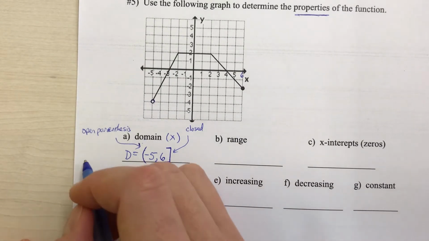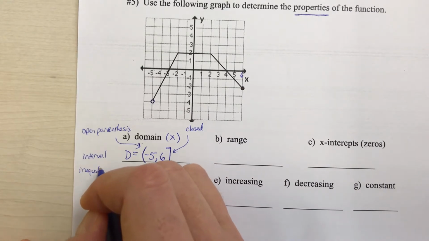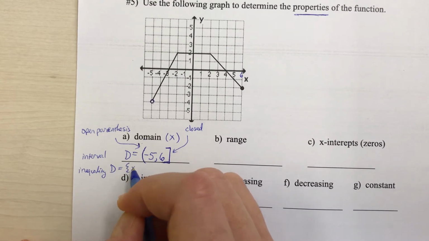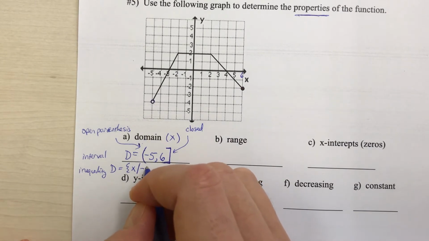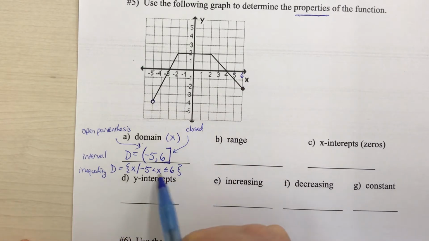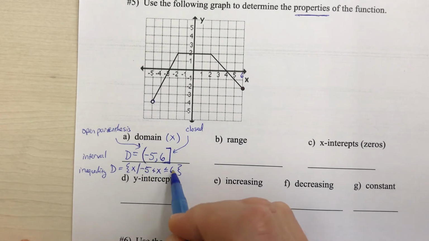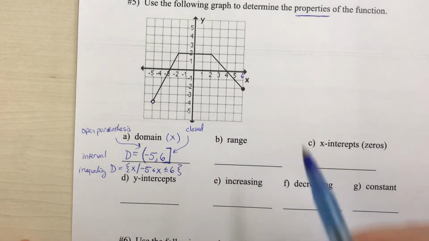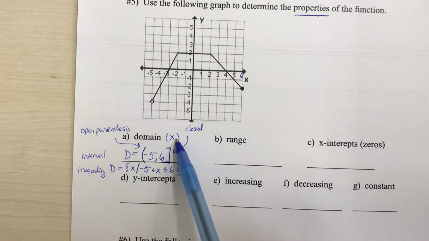Now again, this is called interval notation. If you prefer to write it in inequality notation, you can, but just to show you, the domain would be the set of x's such that -5 is less than x, less than or equal to 6. Now the reason I only put a less than is because -5 is open, it's not included. And then for the 6 I put less than or equal to because it's closed, it's part of the solution. Okay, but look how much longer that is. We don't want to do that. So the domain, those are your x's.